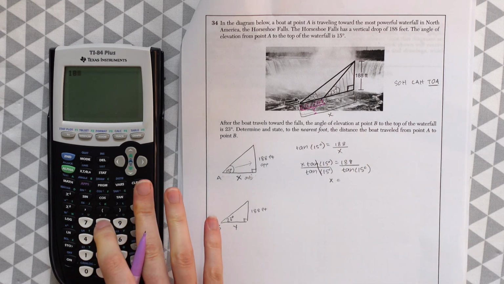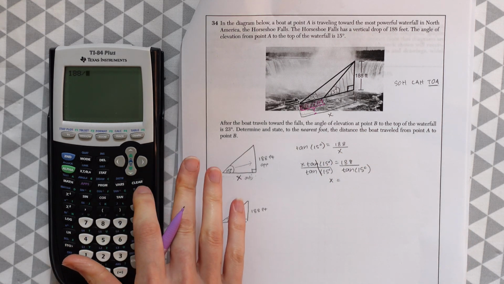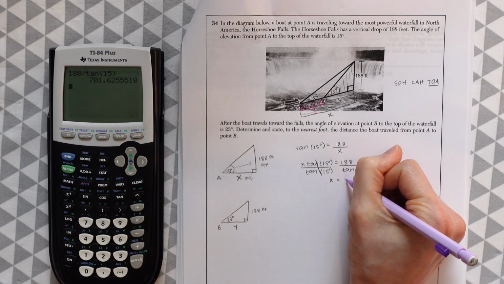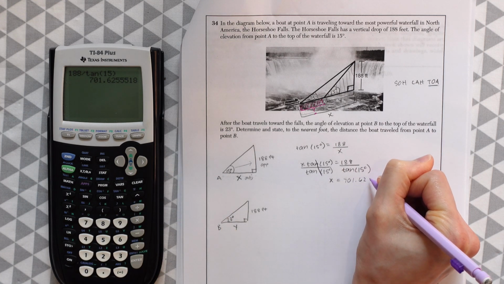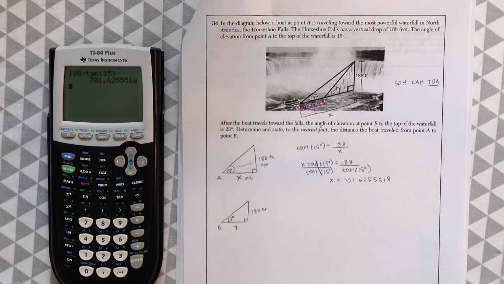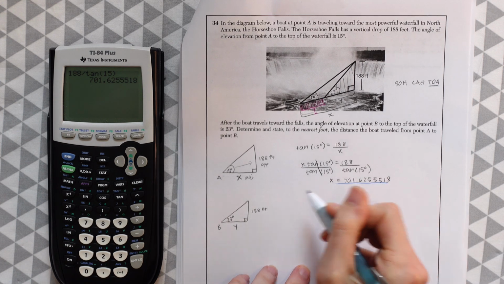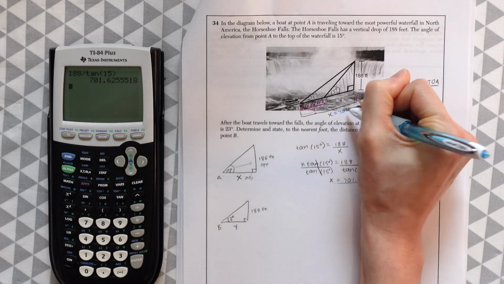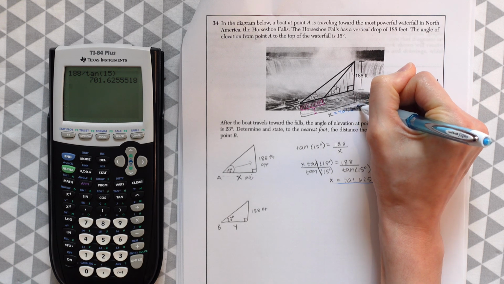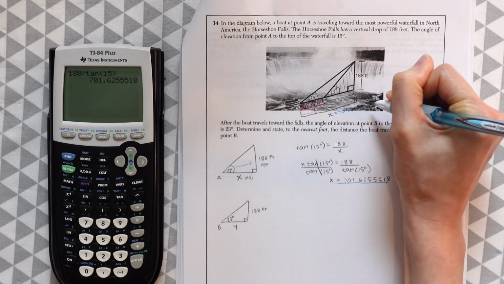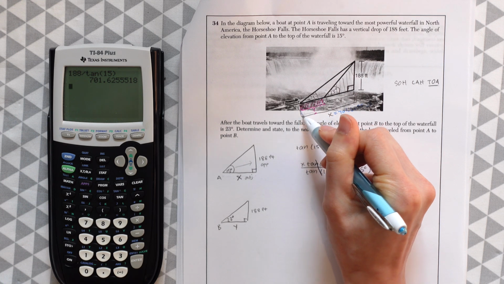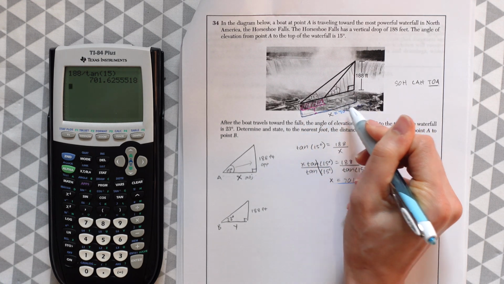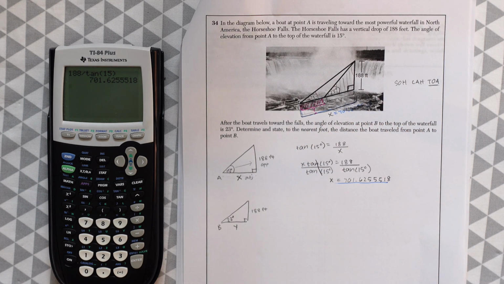And we could plug this into our calculator. And we get this big number. So I'm just going to mark this off. So this X is equal to 701.625518. So this is the total value of this entire length of this thing. Okay, so now we did that.